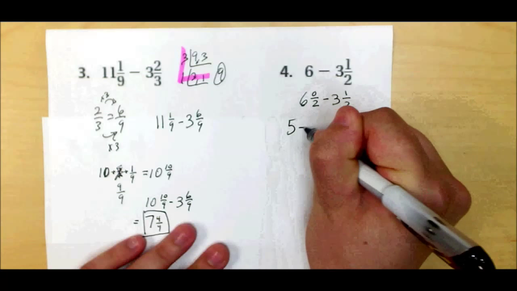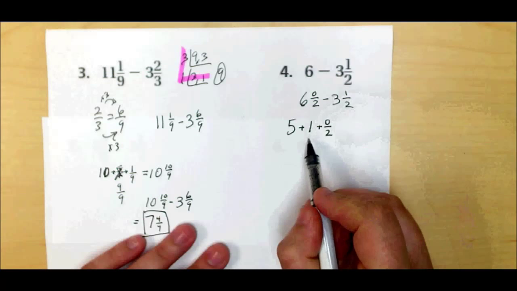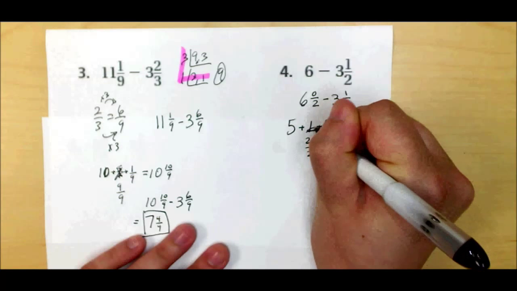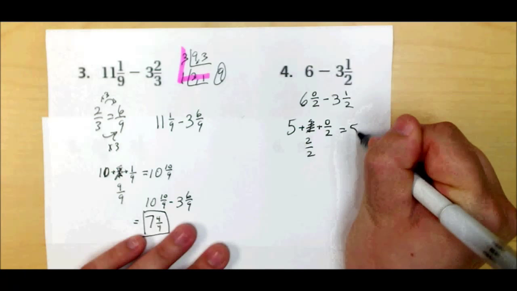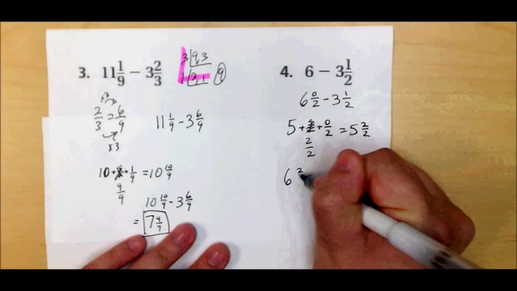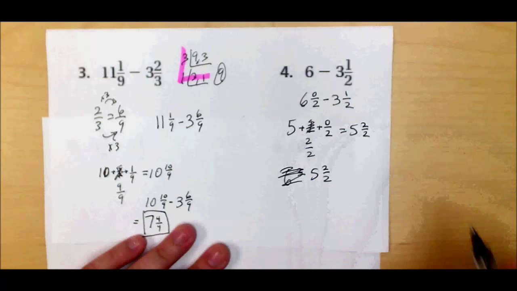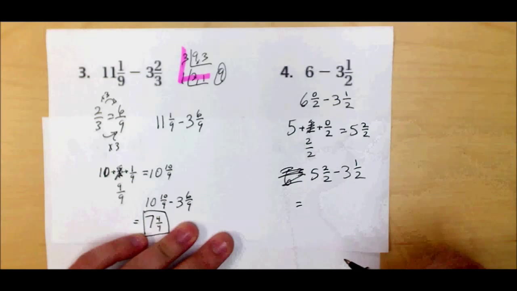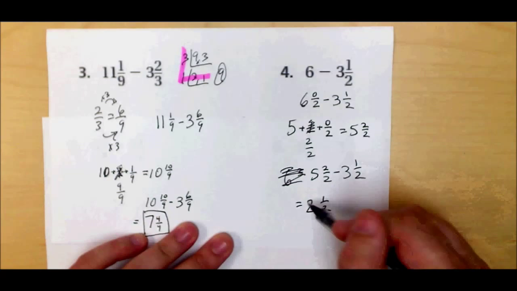I get 5 plus 1 plus 0/2, and the 1 becomes 2/2. So now 2/2 plus 0/2 is 2/2, and I get 5 and 2/2. So 5 and 2/2 minus 3 and 1/2 equals 5 minus 3 is 2, 2 minus 1 is 1, 2 and 1/2.